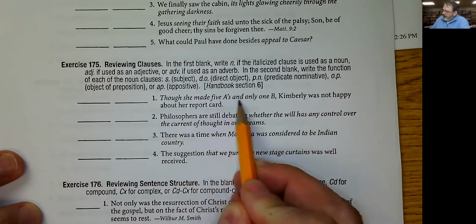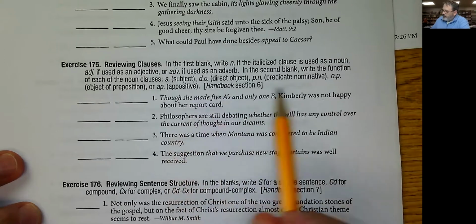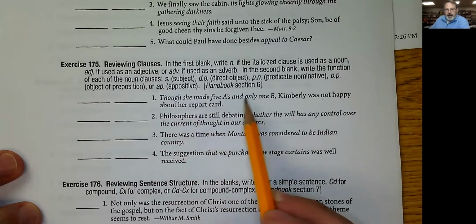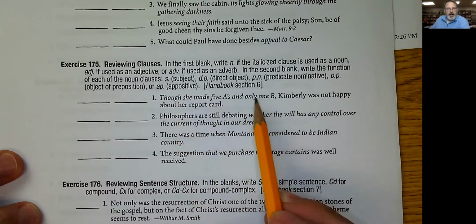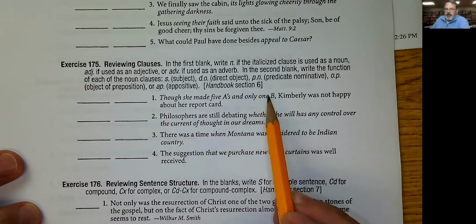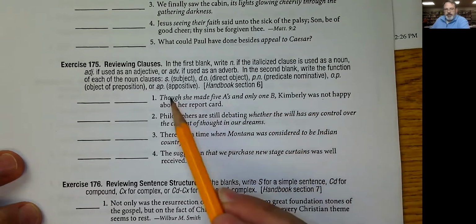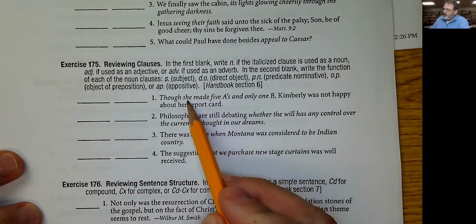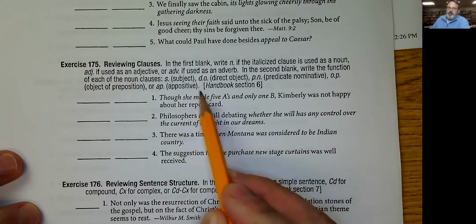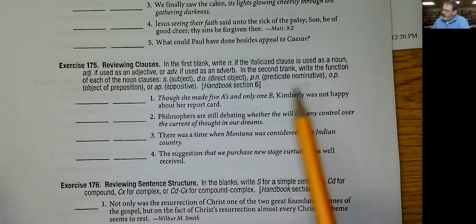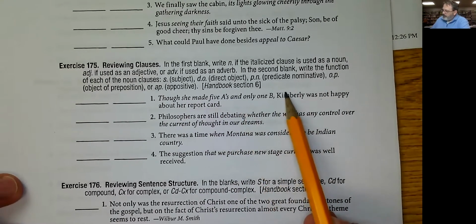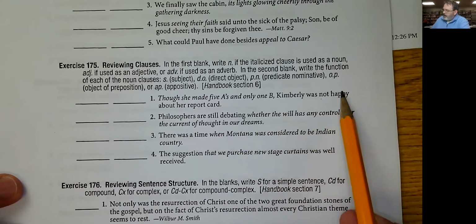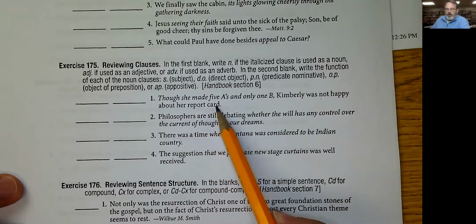Though she made 5 A's and only 1 B. Okay, so this is providing additional information. It is not being used as a noun. It's a dependent clause, right? And I say it's a clause because it has a subject and a verb. She is the subject, made is the verb. That is definitely a clause. So it's going to be either describing Kimberly, describing the verb was happy, or describing report card.